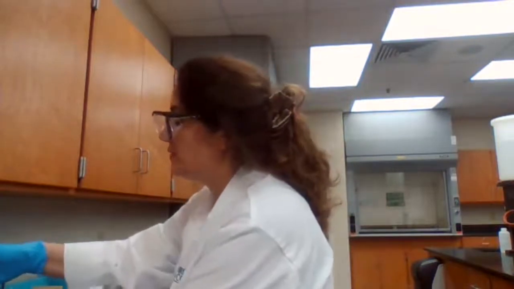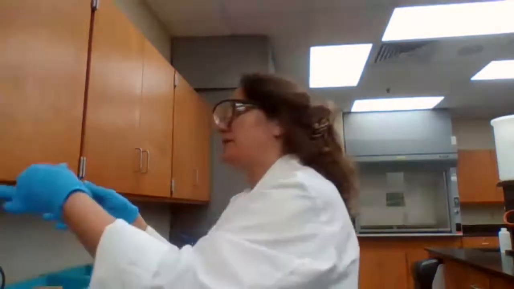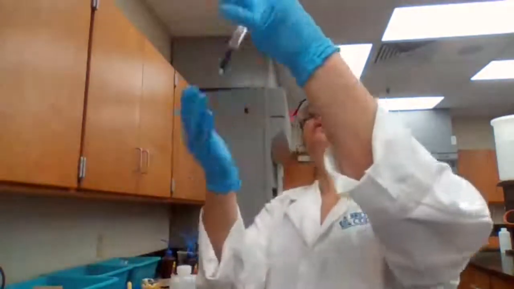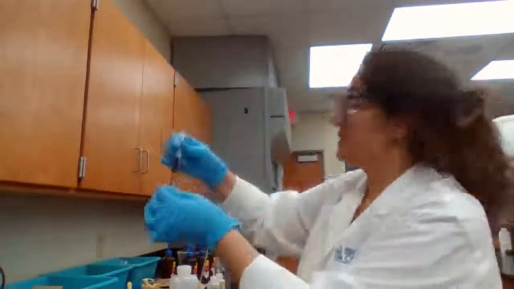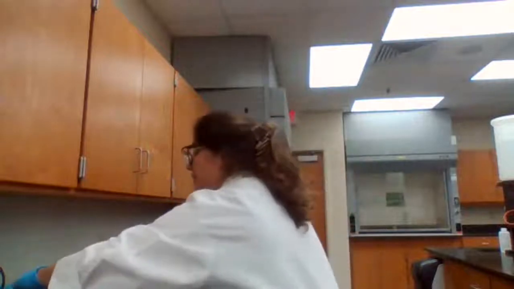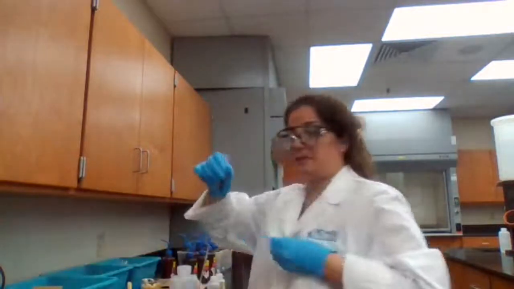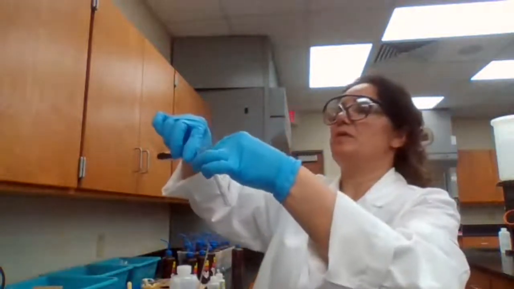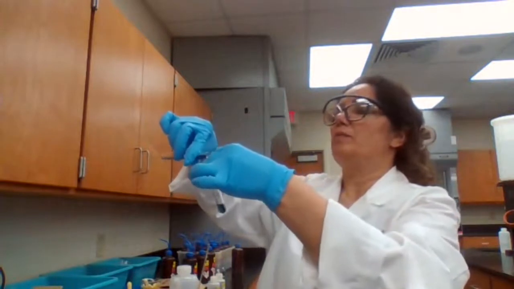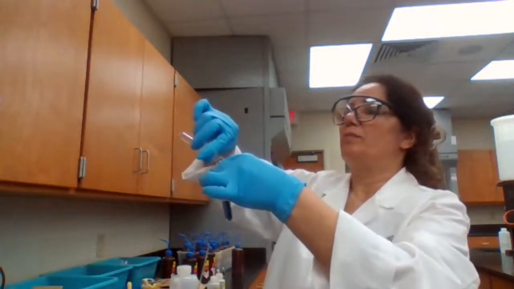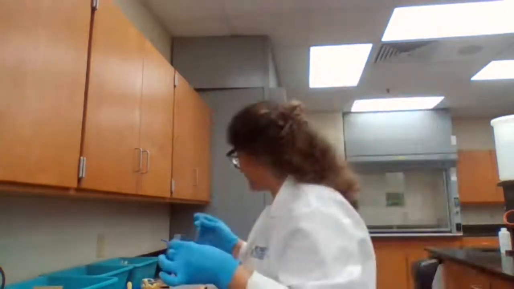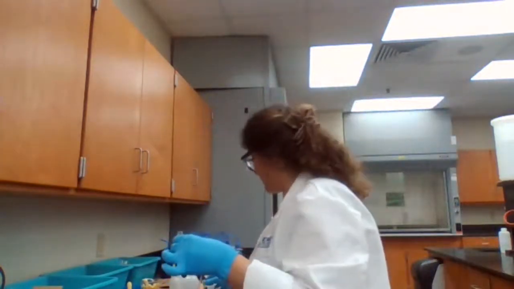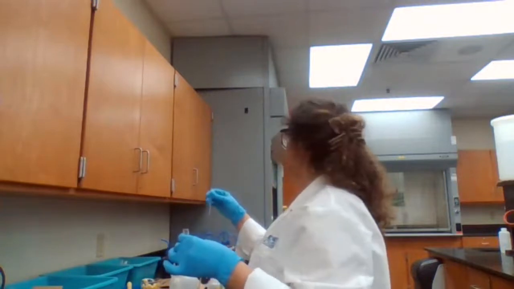I centrifuge to make sure that if there are any black particles, they settle down. I don't see any settlement, so just to make sure, because we don't need the precipitate, we just need the solution. There wasn't any, which is just to be safe. So we are now safe.